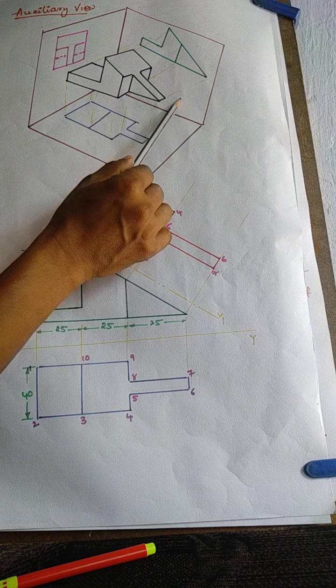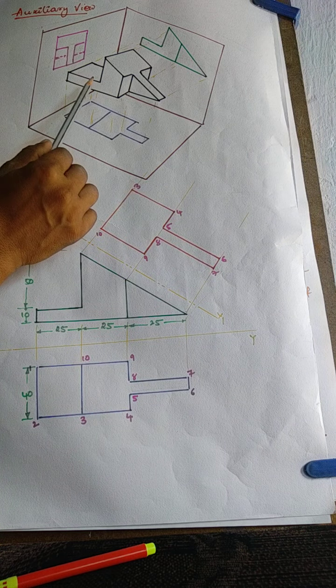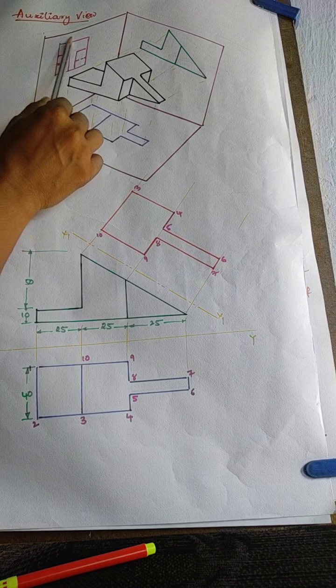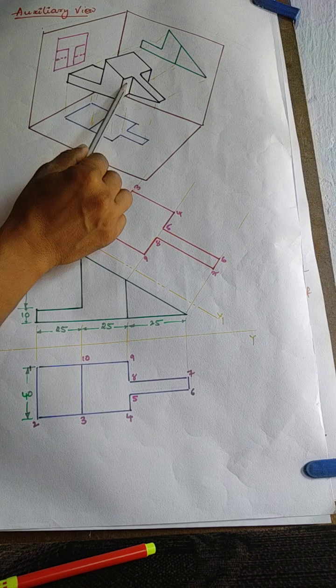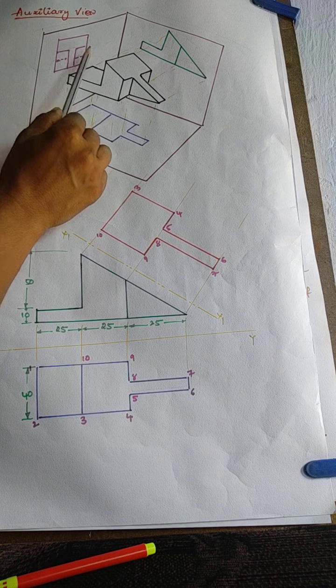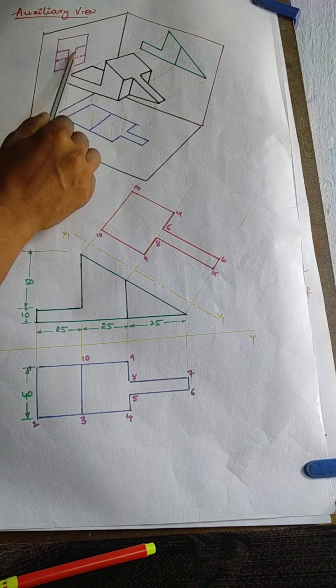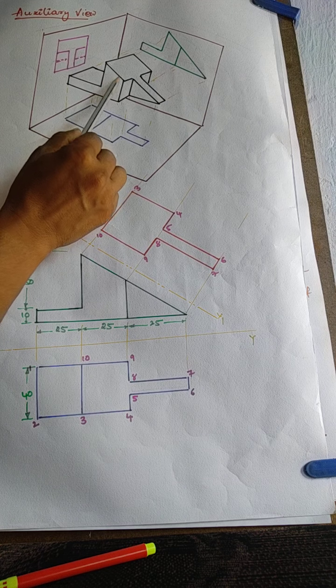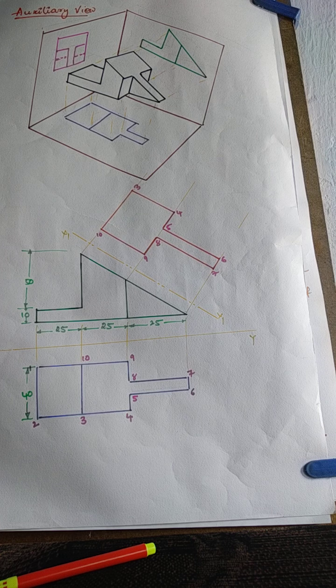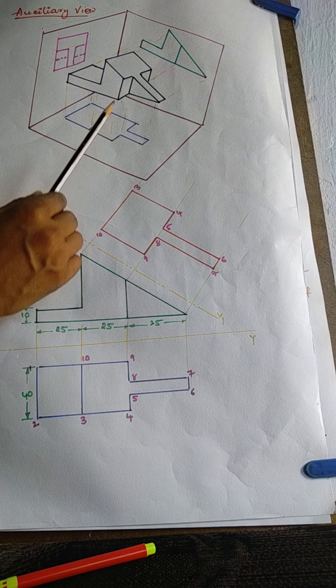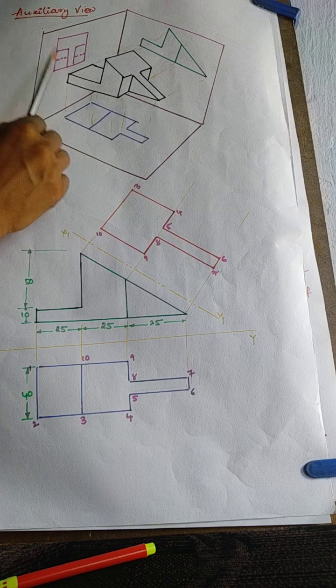Similarly, when you are seeing from this direction, you will see the total height as a rectangle. This edge is here, and this edge is drawn here, and this line is drawn over here. To represent this hidden line on that side, just represent it with a dash line. So this is the top view, front view, and side view.